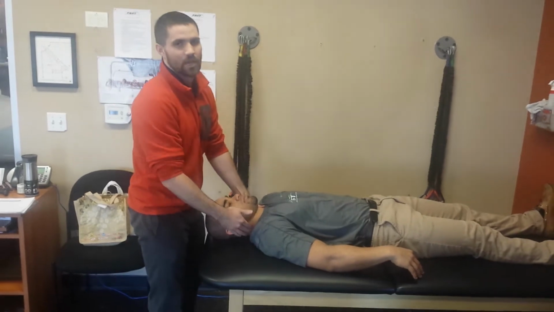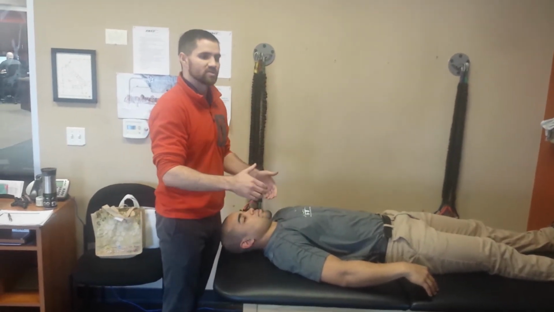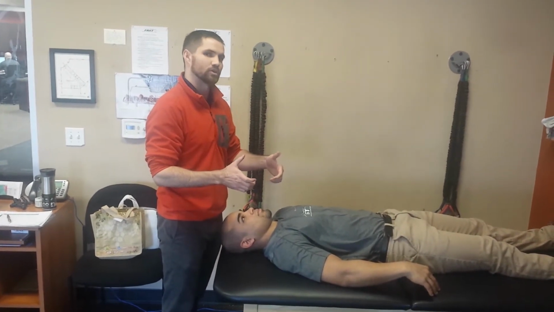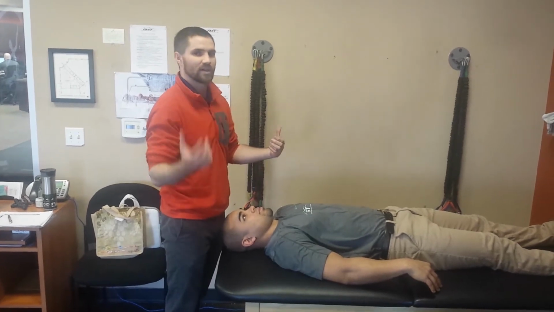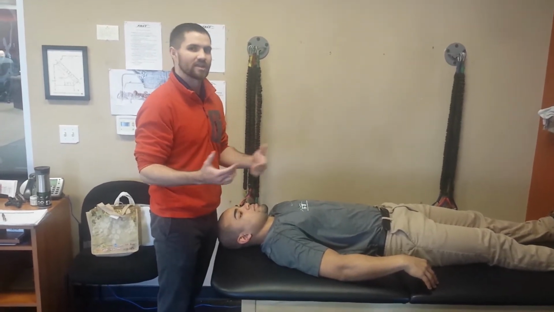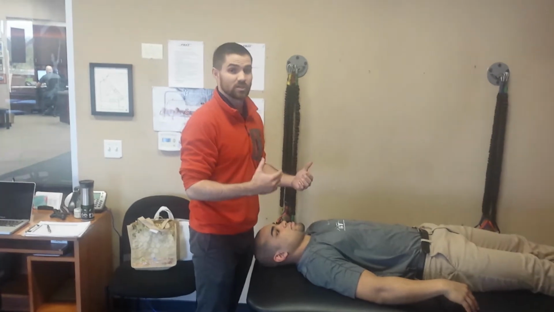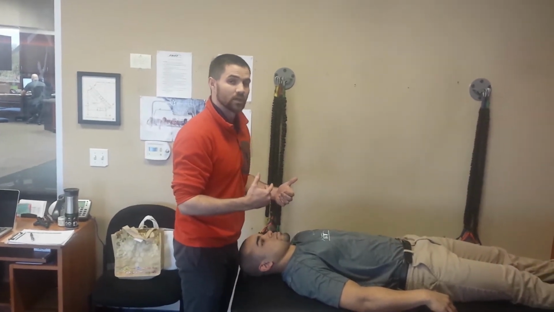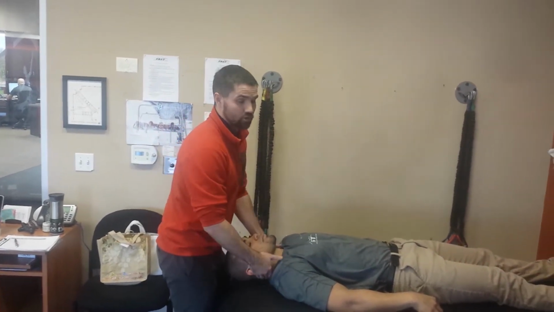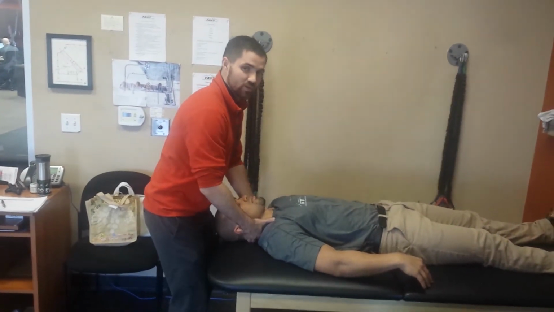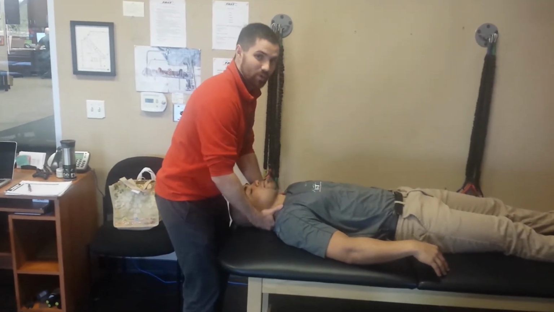Because of the joint alignment of the facets, when you side bend towards one side, you're extending on those facets and flexing on the opposite side. So that's kind of how you can assess both flexion and extension restrictions in the mid-cervical spine. And to figure out which one is restricted, you move into either extension to bias one way or flexion to bias the other.